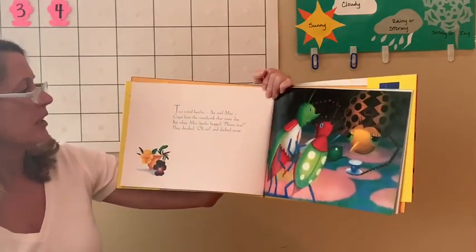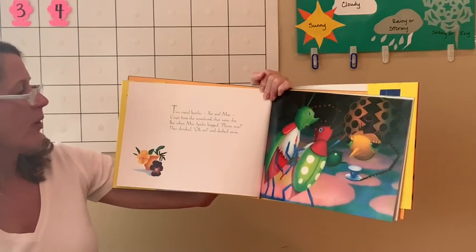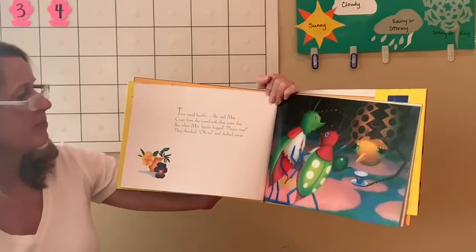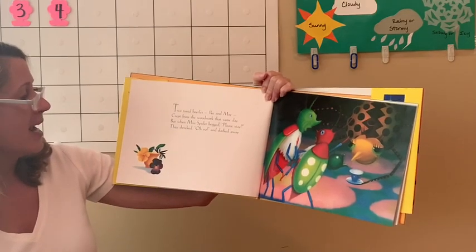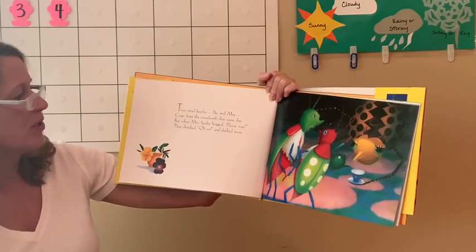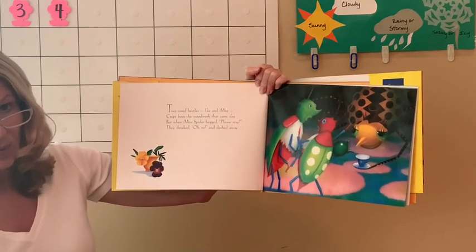Two timid beetles, Ike and May, crept from the woodwork that same day. But when Miss Spider begged, please stay, they shrieked, oh no, and dashed away.